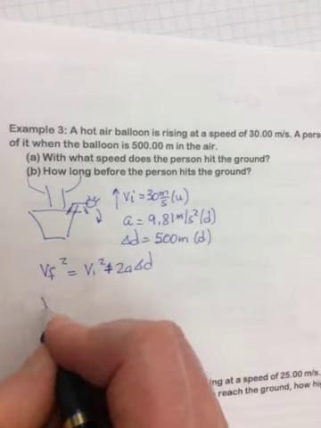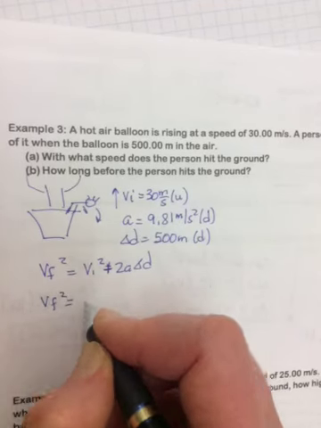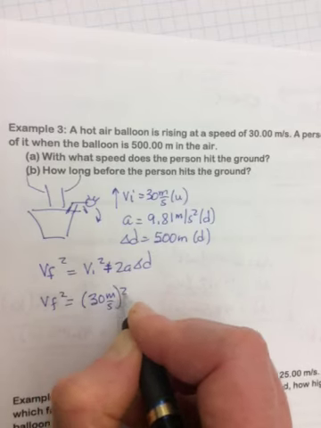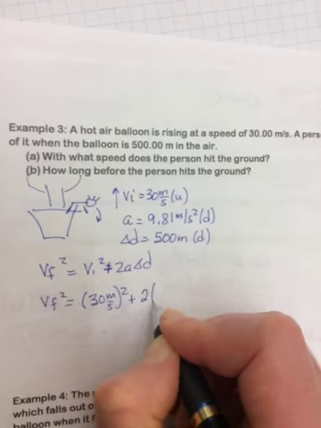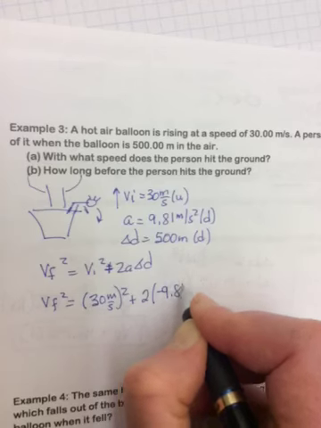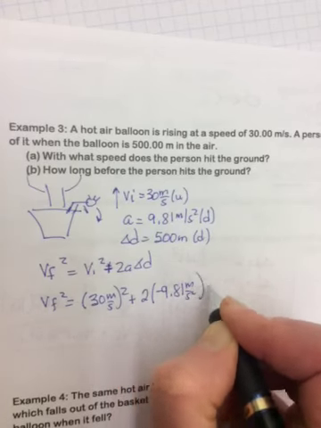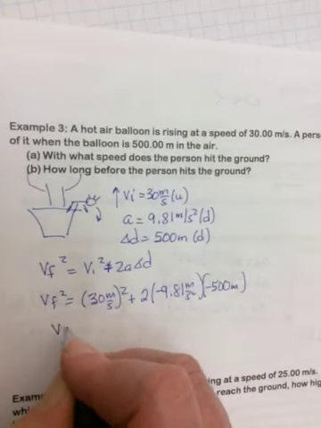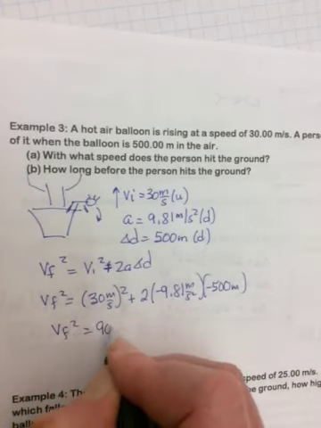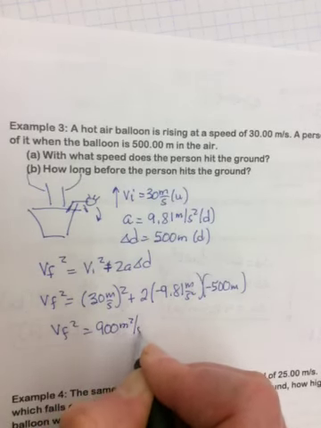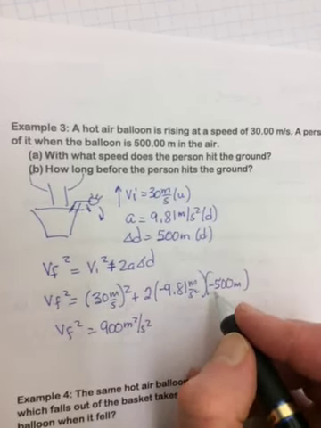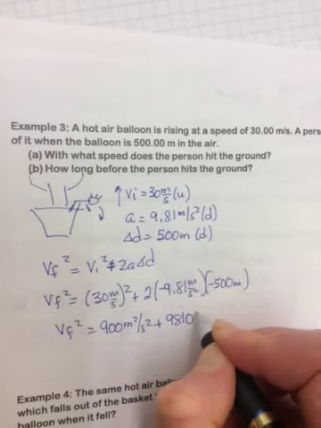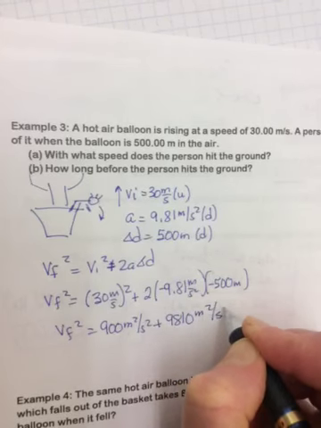We have ups and downs, so make sure you're calling up positive, down negative. So it'll be 30 meters per second squared plus 2 times negative 9.81 meters per second squared times negative 500 meters. VF squared equals 900 meters squared per second squared. 2 times 500 is 1,000, so this will be plus 9810 meters squared per second squared.